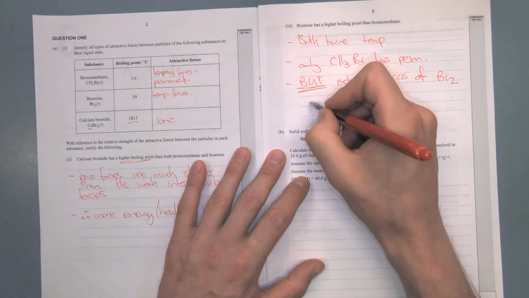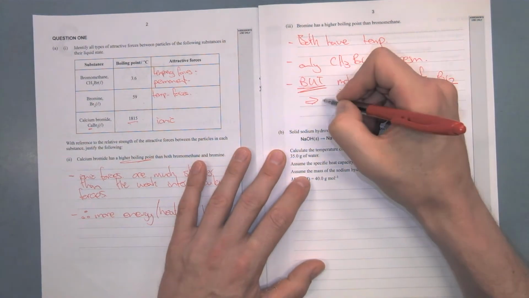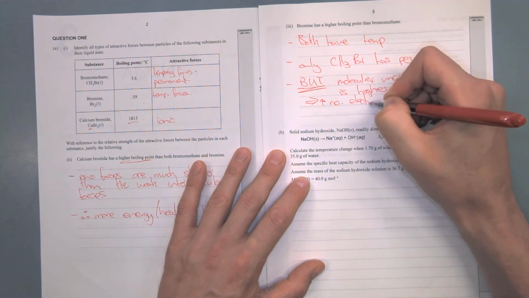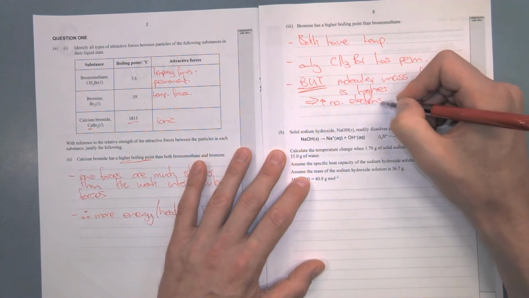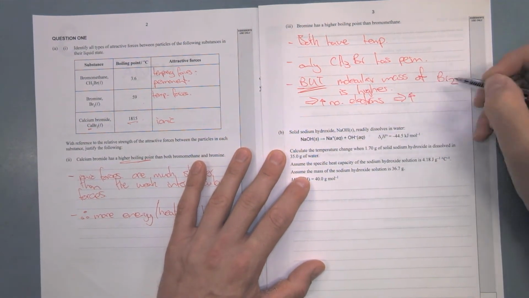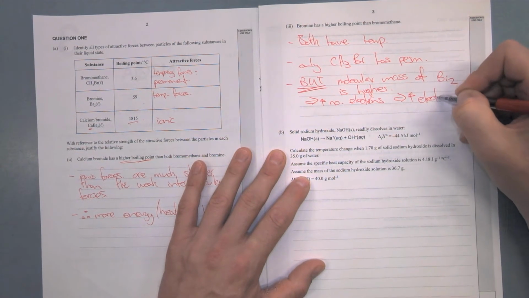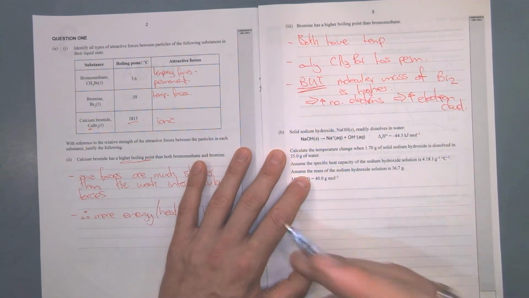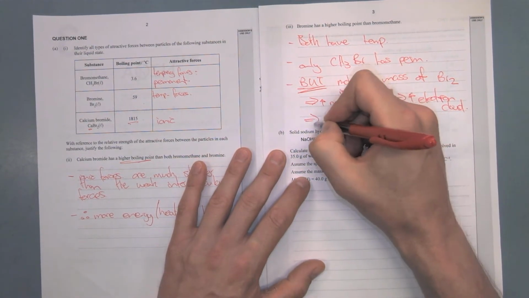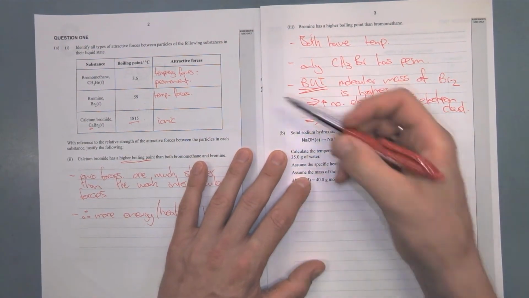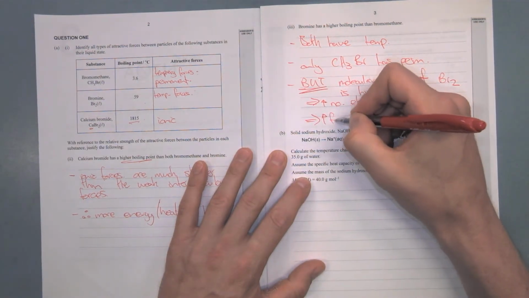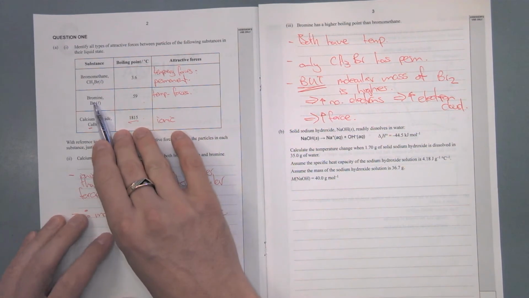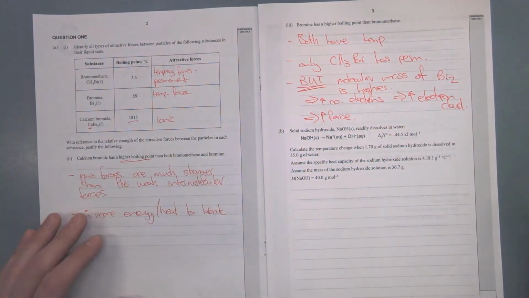Okay, molecular mass leads to what? Leads to an increase in number of electrons. Increase in number of electrons leads to an increase in the size of the electron cloud. Increase in the size of the electron cloud leads to an increase in the size of the force. Okay, so that's why that one has a higher boiling point than that one.